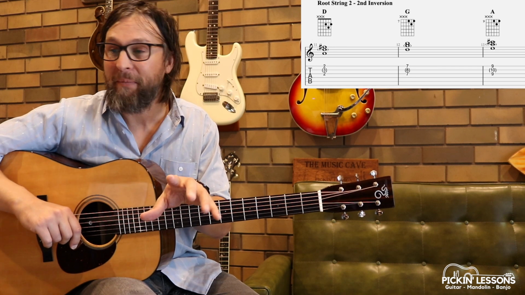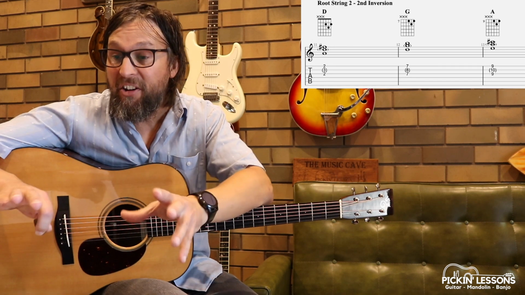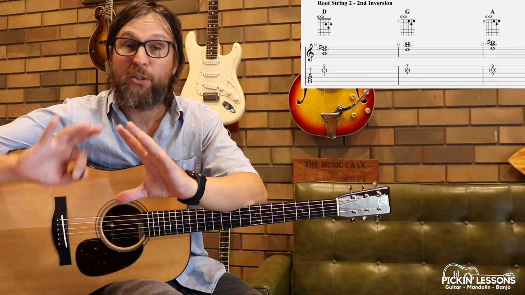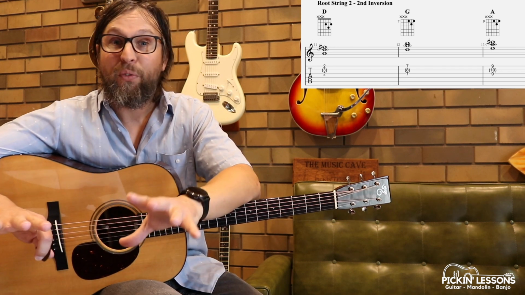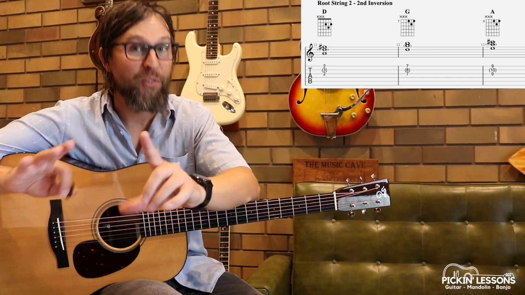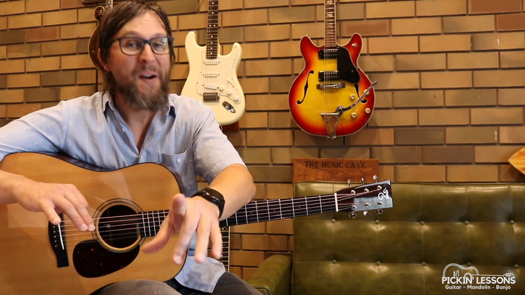That's really important. So PickinLessons.com, we're going to carry on with this lesson. We've got 2 more sets of triads to look at. We've got an example solo, we've got some exercises. We're learning the neck through the use of triads. You'll be able to put them in your playing after you spend some time on them for sure. So PickinLessons.com, I'll see you there.